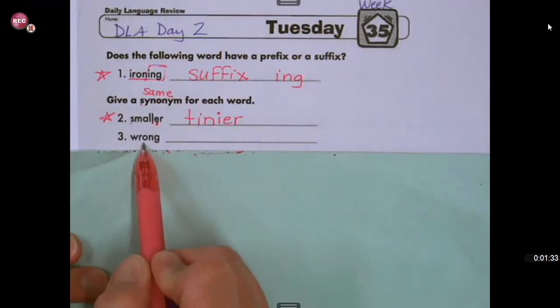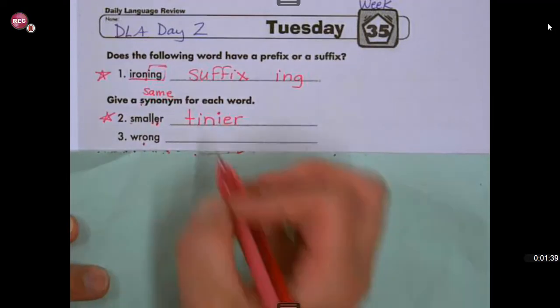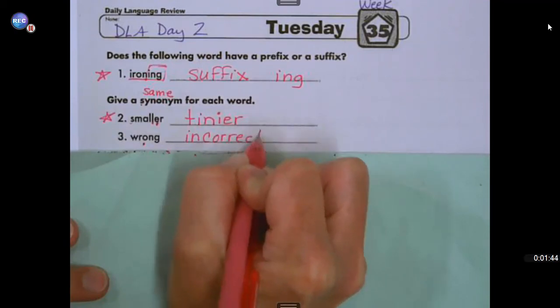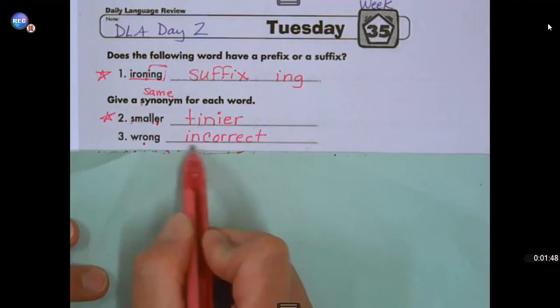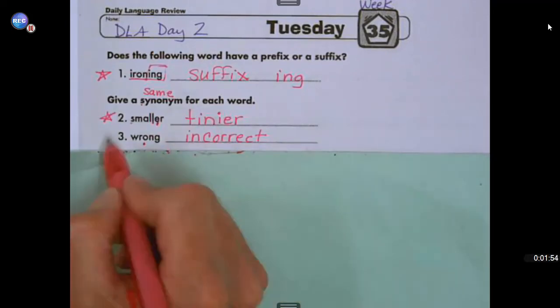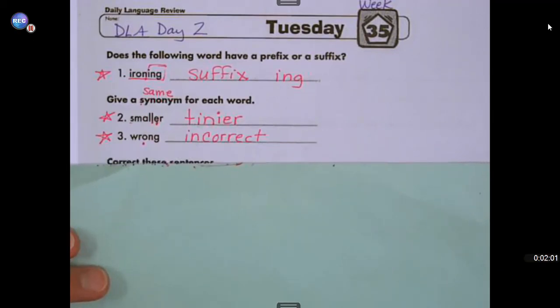Number 3, you're looking for another synonym for the word wrong. When I think of something wrong, I think of the word incorrect. That means not correct. Not correct would be 2 words, but when you put a prefix at the beginning of correct, and this prefix in means not, this word means not correct, which also means wrong. So if you have something that means wrong, go ahead and give yourself a star.